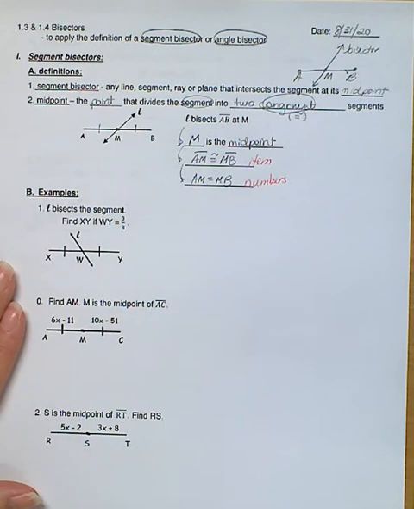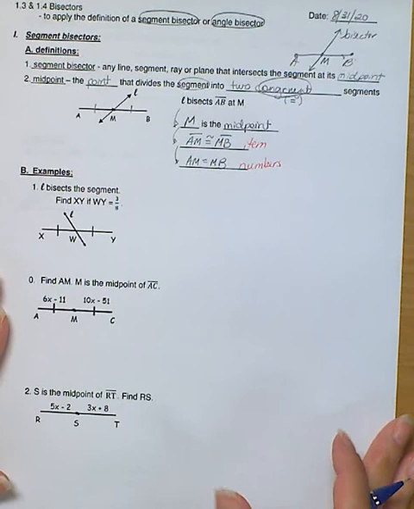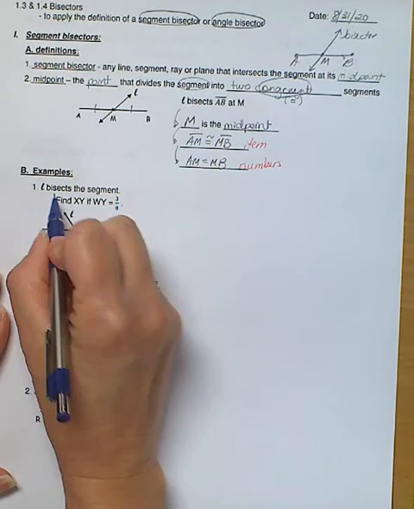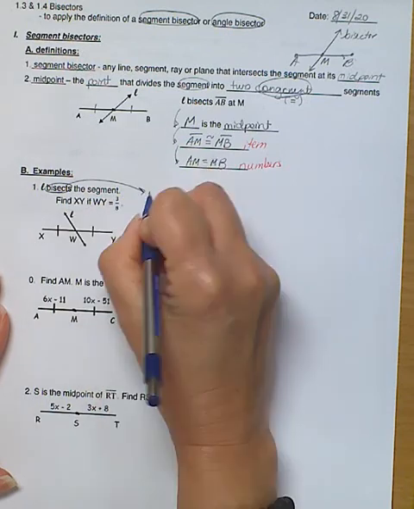So let's look at some examples about bisectors and midpoints. So line L bisects the segment. So we know there's a bisector. We know a bisector means there's a midpoint. So we know that W is the midpoint.